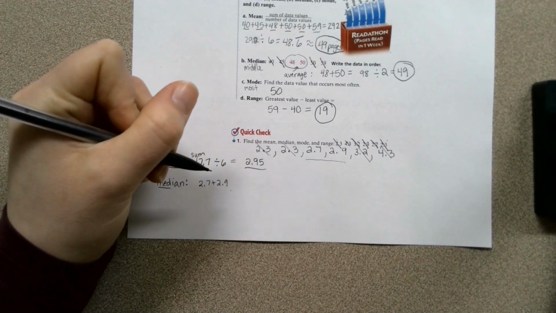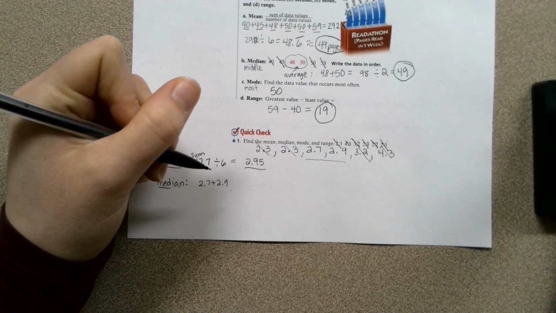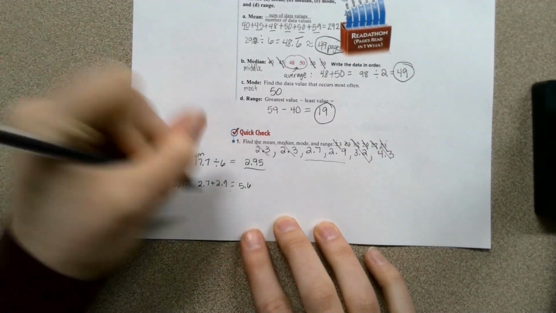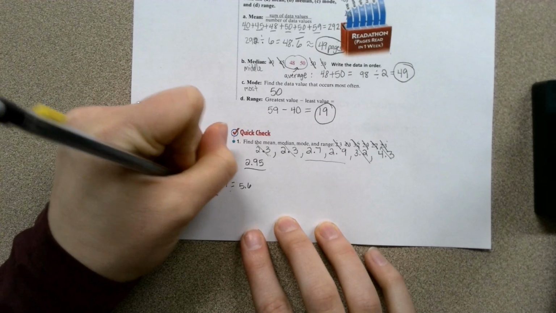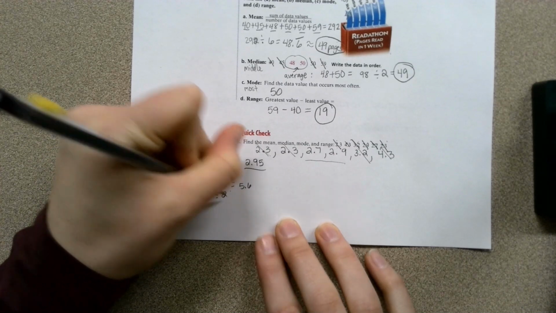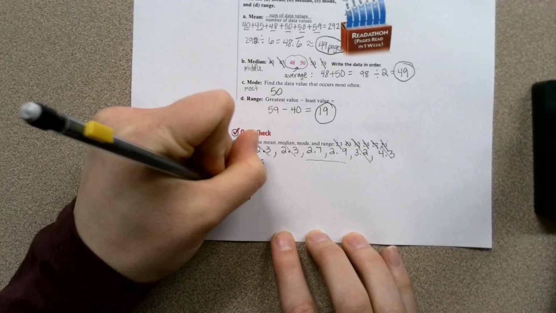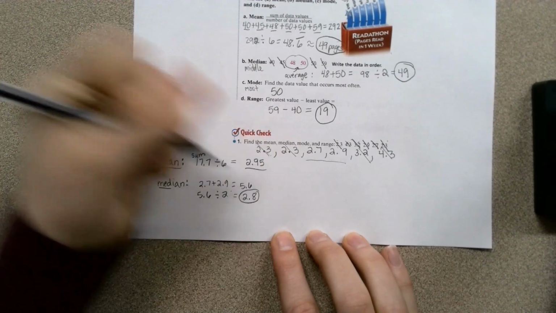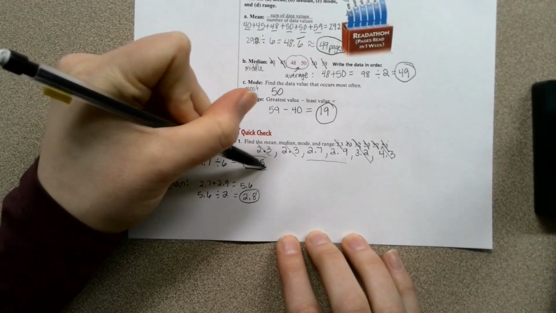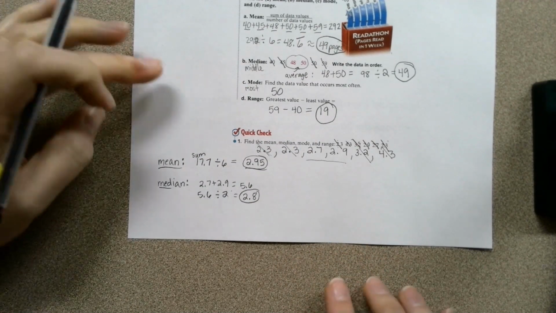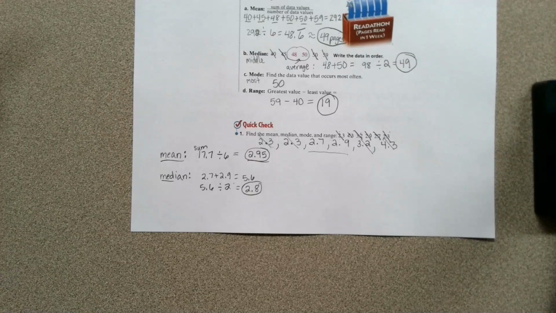So we add them together, 2 7/10 plus 2 9/10, giving us 5 6/10. Then from there, we have to take that 5 6/10 and divide it by 2 because we had 2 numbers left over, and we get 2 8/10. Notice how these 2 measures of central tendency are close to each other, but they're not the exact same. That's why sometimes one value better represents data than the other.